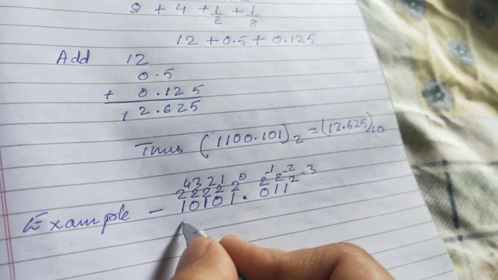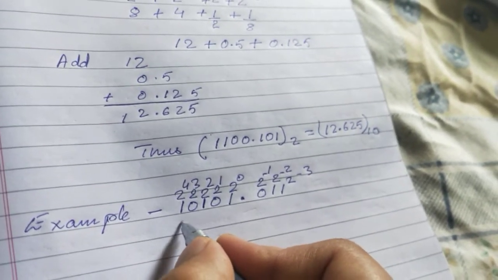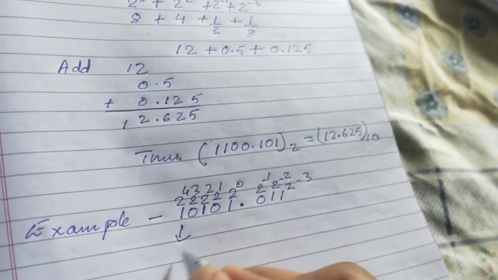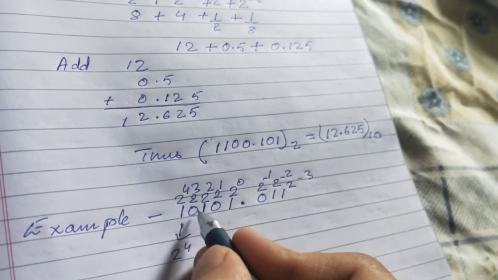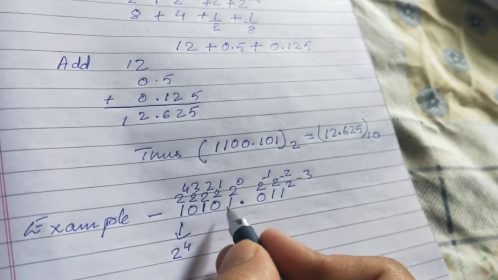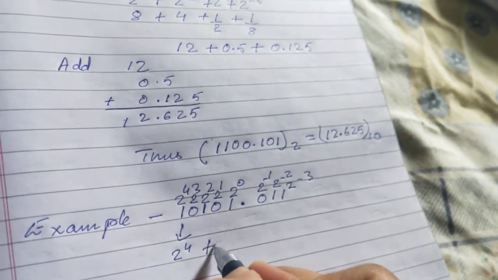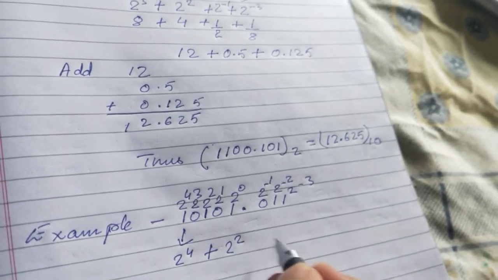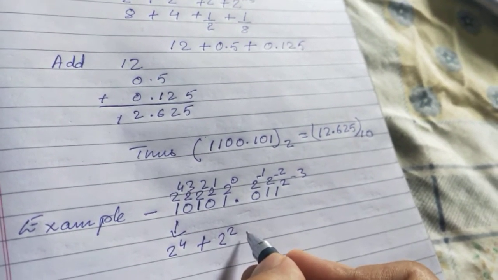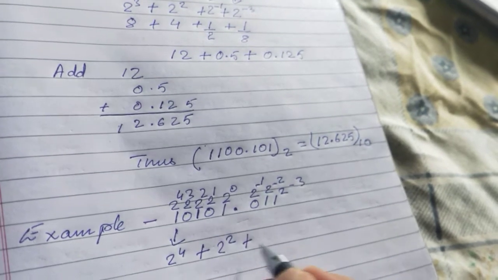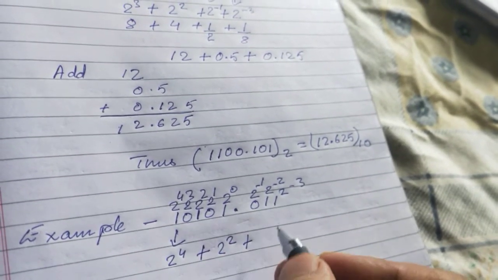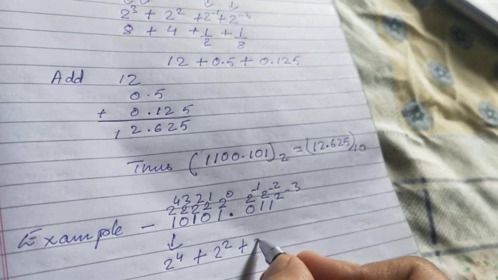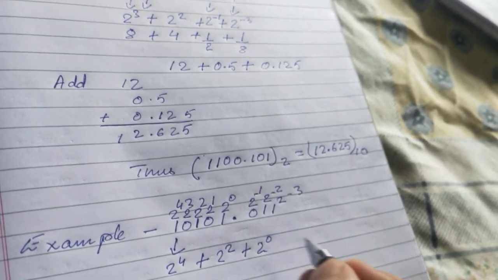Now we start with the left hand side. 2 to the power 4 into 1 will be 2 to the power 4. We don't take numbers with 0 into consideration, plus 2 to the power 2 into 1 will be 2 to the power 2, plus 2 to the power 0 into 1 is 2 to the power 0.